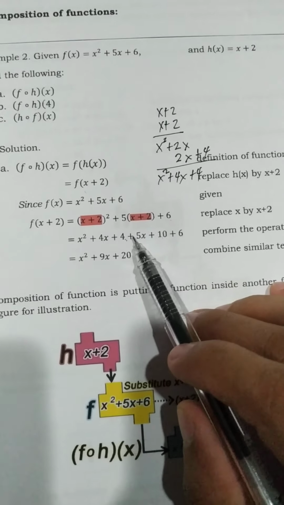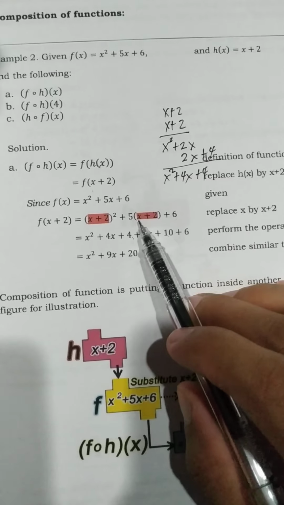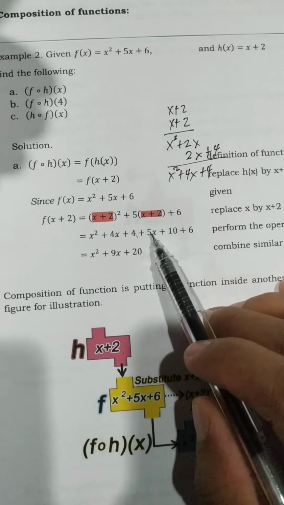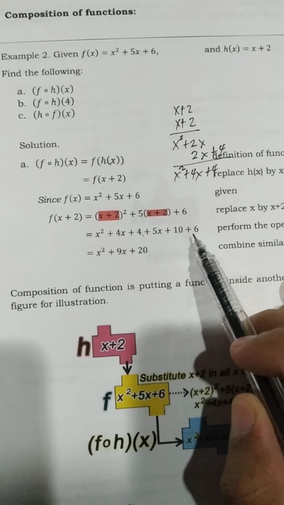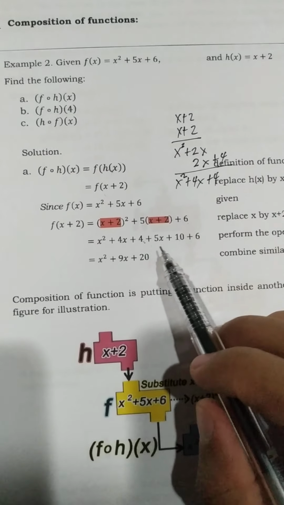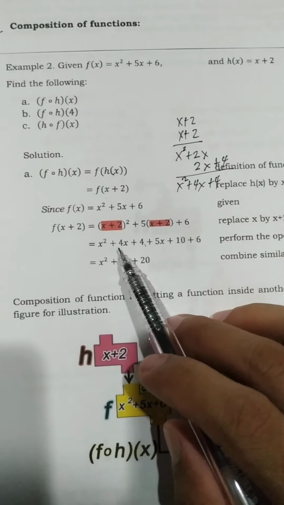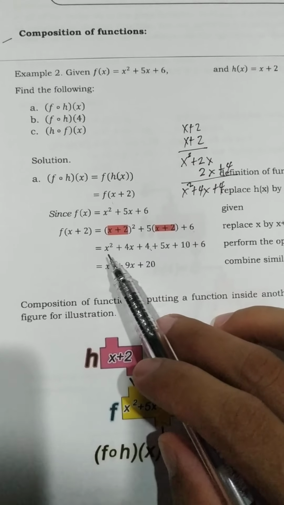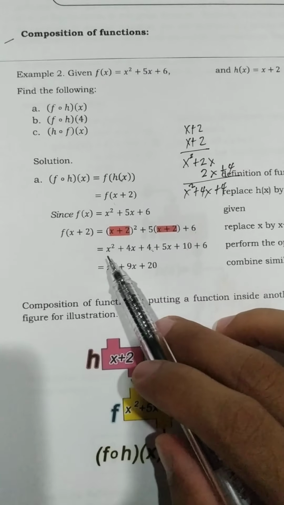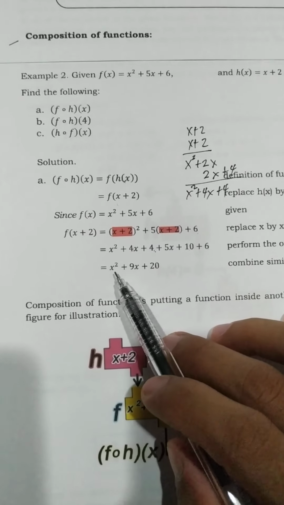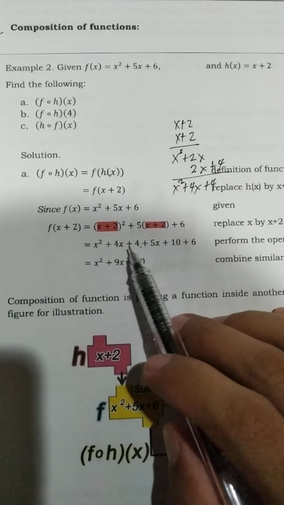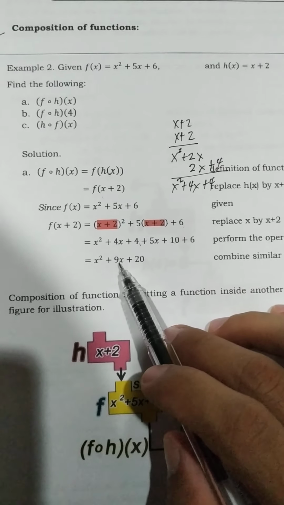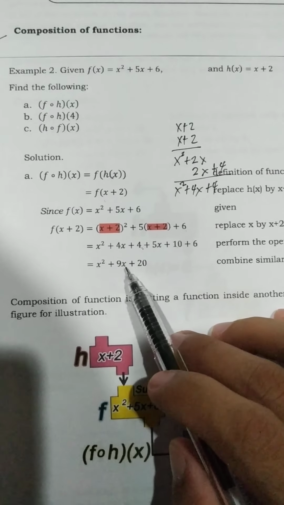Plus, we have 5 times x, that is 5x, and 5 times 2, that is 10. Then plus 6. Here we are going to combine like terms. For x squared, we just bring it down, so we have x squared. For x, we have 4x plus 5x, that is 9x.